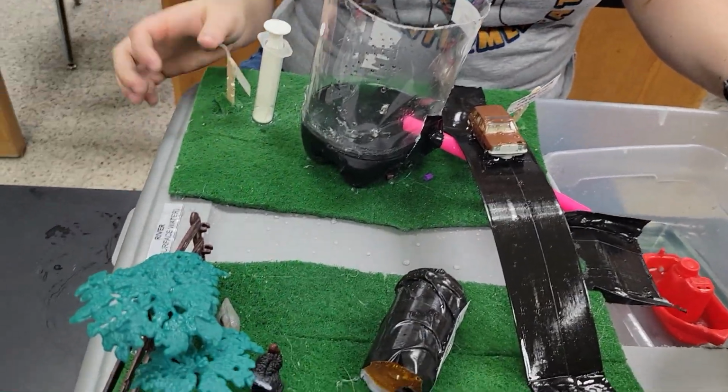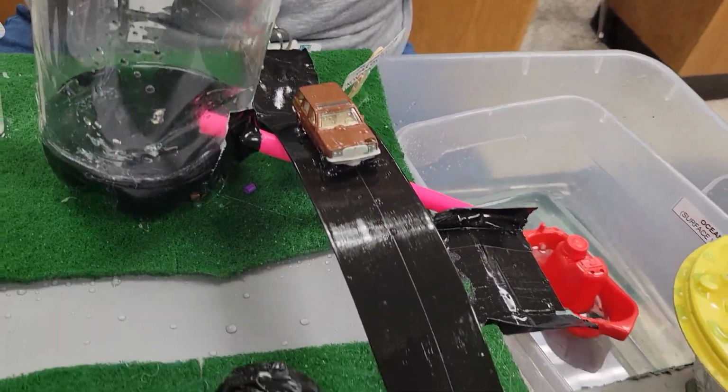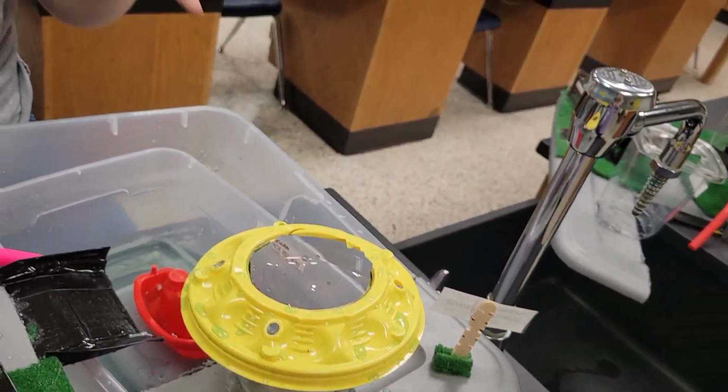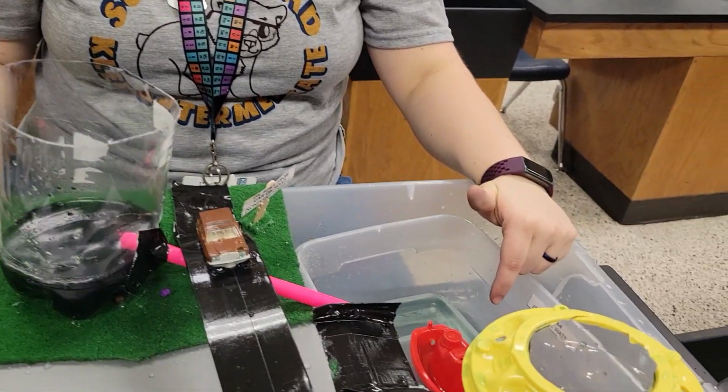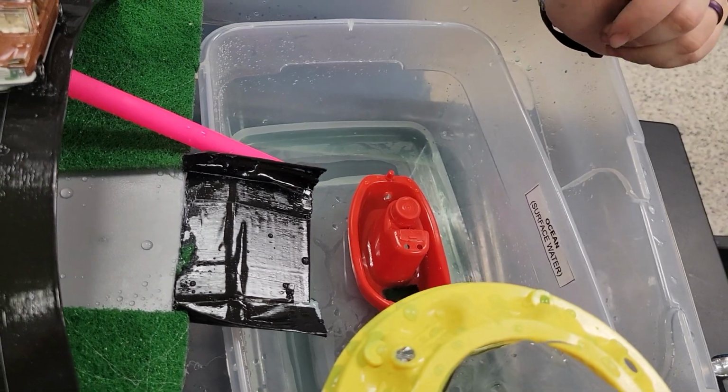We've got farm animals going on. We've got cars with roadways. We've got farms and chemical plants. We've got boats. So clearly there's a lot of opportunity for the water to become polluted. Right now it looks pretty good, pretty clean. We're going to change that.